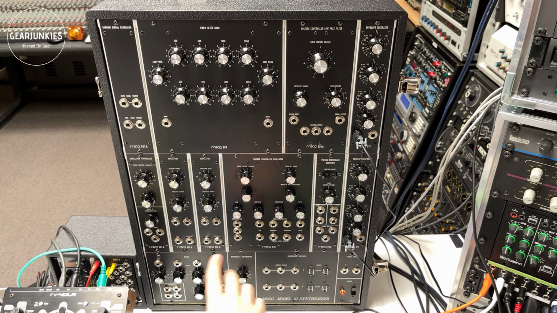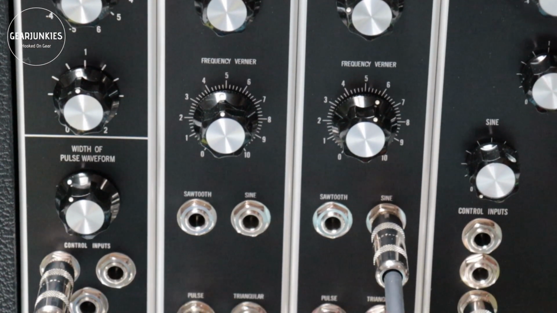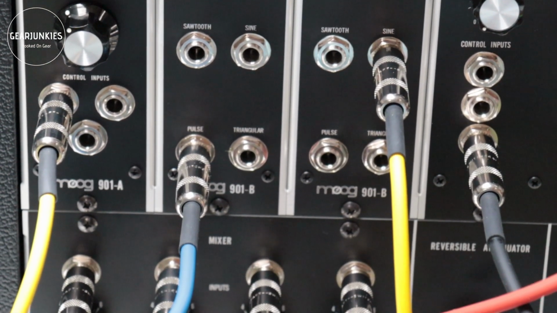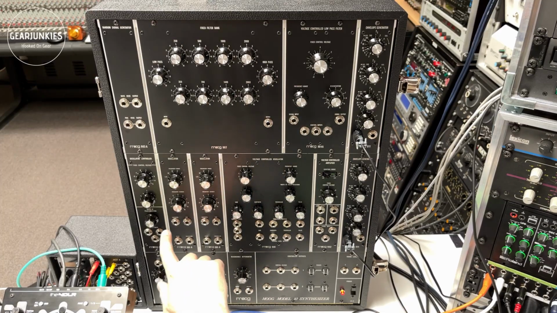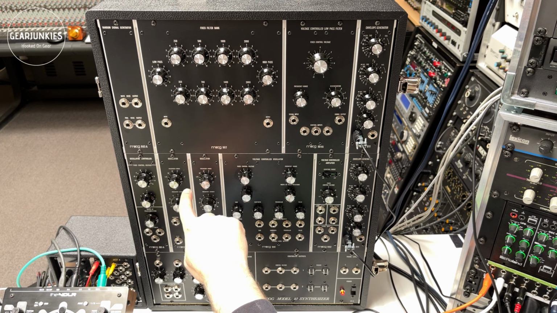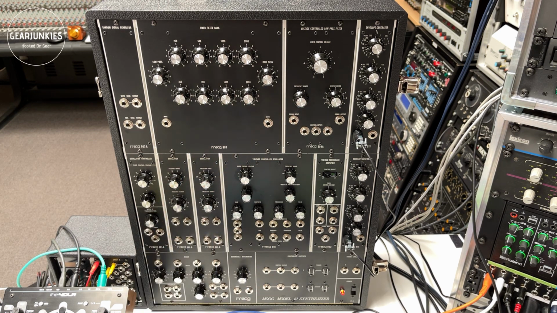Moving on to row number 2. These consist of mostly oscillators, and in this case we have the 901A, 901B, and another 901B. The B modules are the actual oscillators. They have the frequency range in 6 octaves here, and can also be 5 octaves, and can also be set to a low setting. In that case the oscillator becomes an LFO.